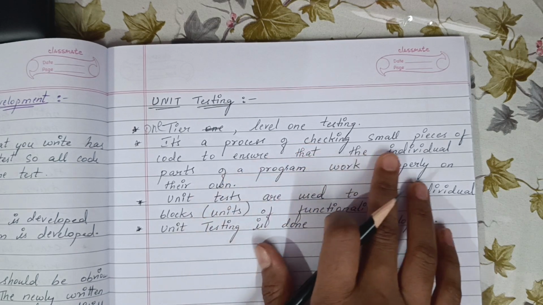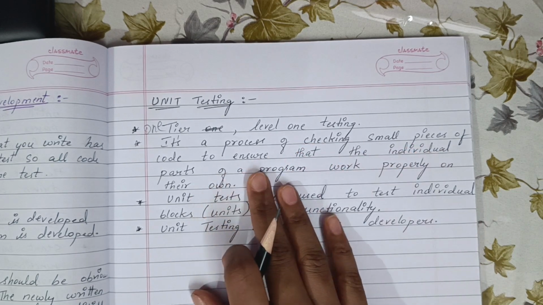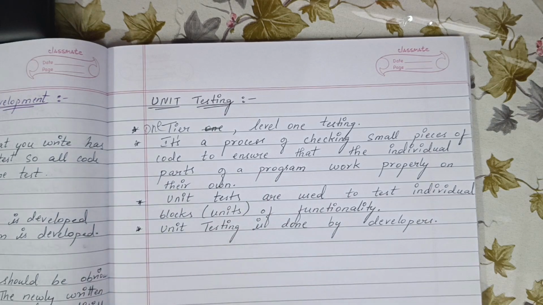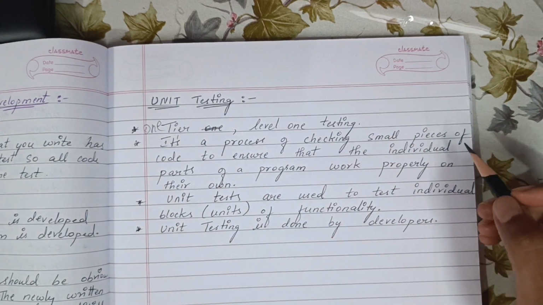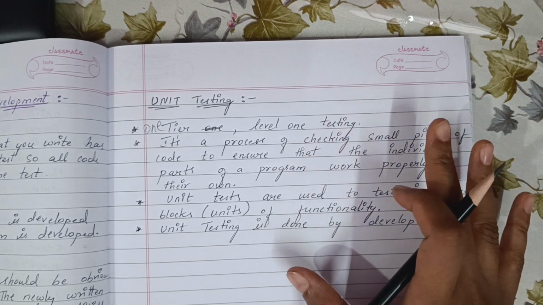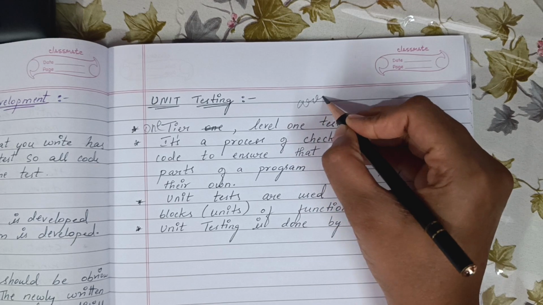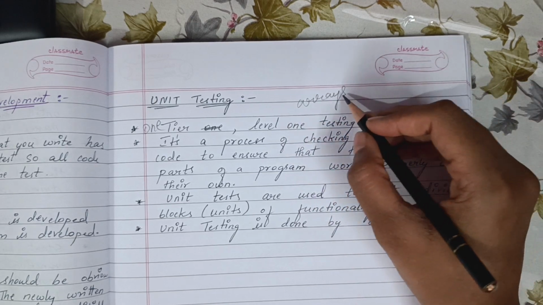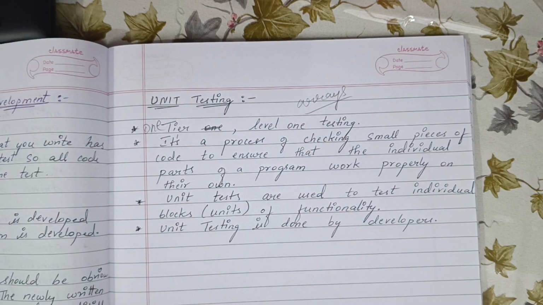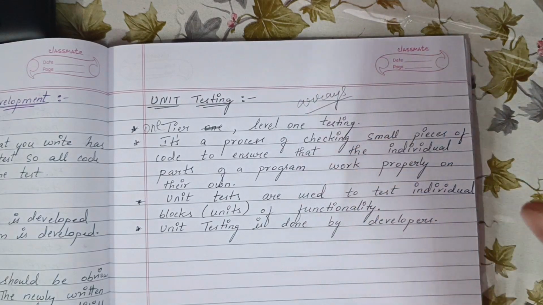It's a process of checking a small piece of code to ensure that the individual parts of a program work properly on their own. Like in a particular software application, if you have the arrays concept, even this is considered as the smallest unit of the software application.